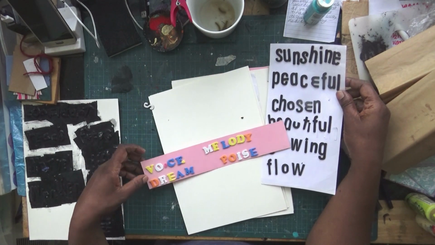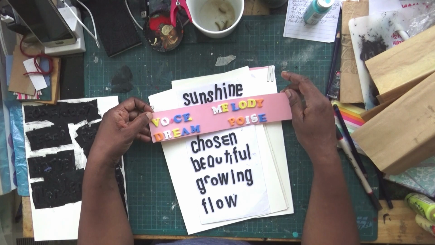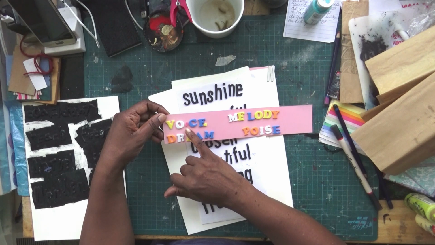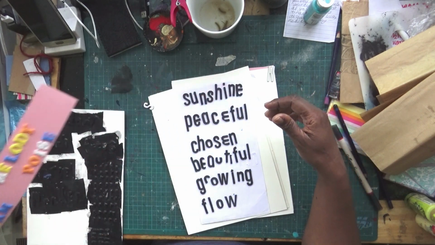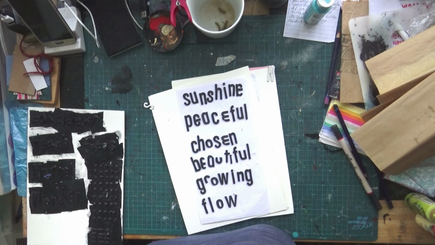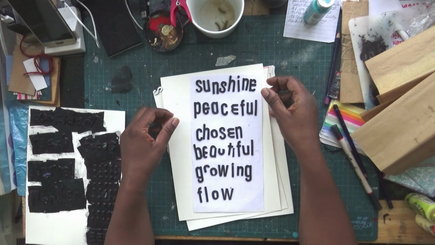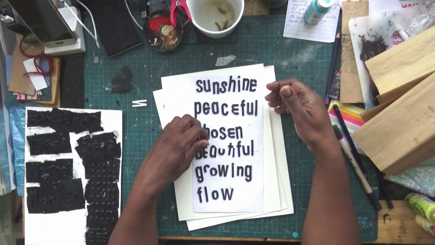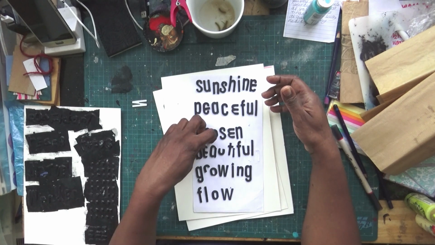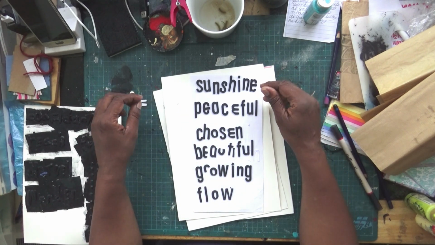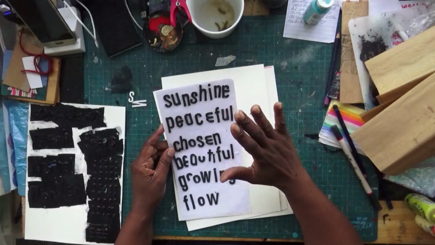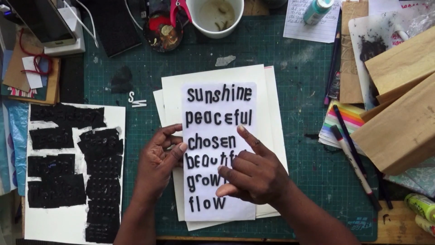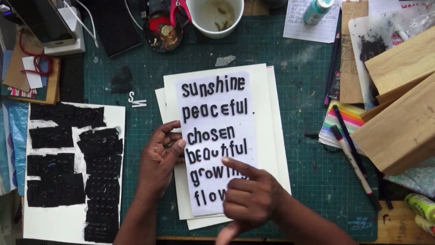So I've got all the words that I want, and where I don't actually have that letter, I've improvised, and in some of them used other things that could look like that letter, because obviously these packs have a limited amount of letters, and you could use up all the vowels. So I've spelt out the words that I want, and where I don't have that particular letter, I've improvised.